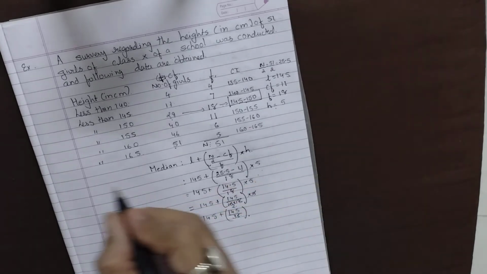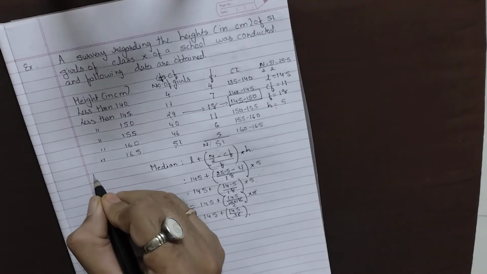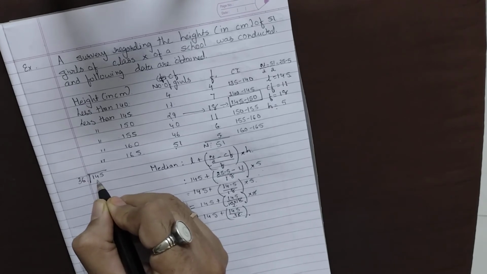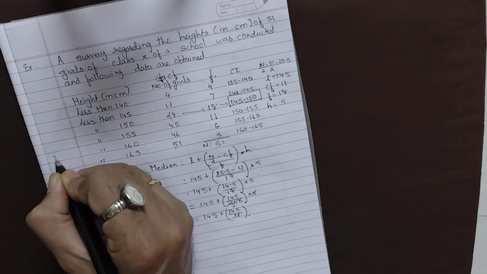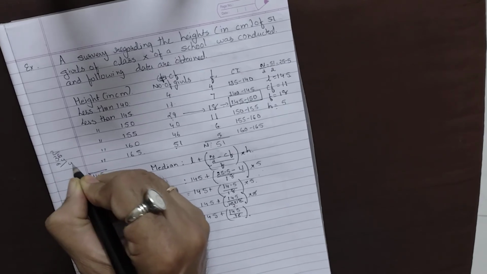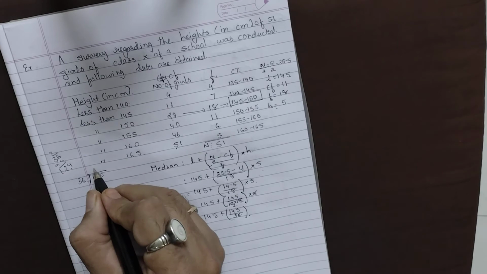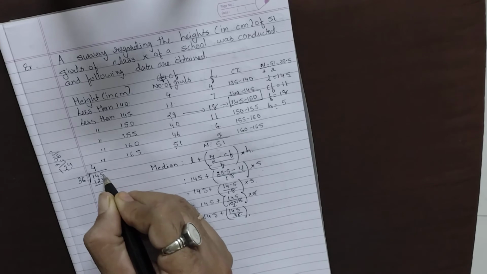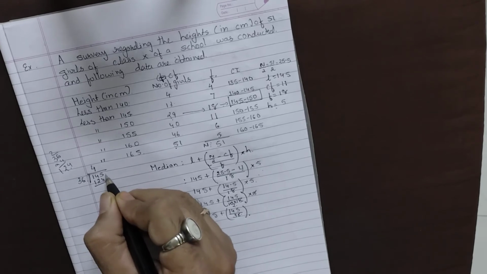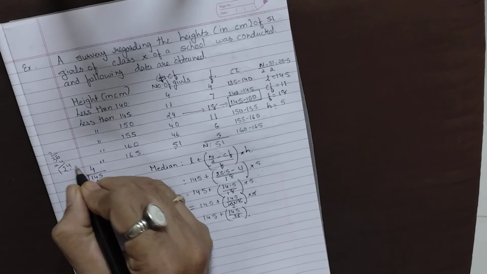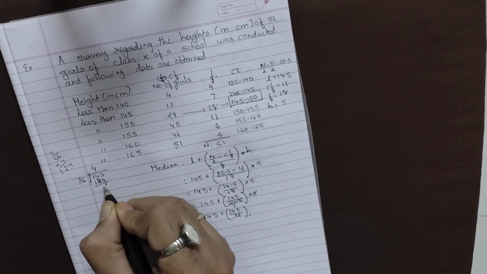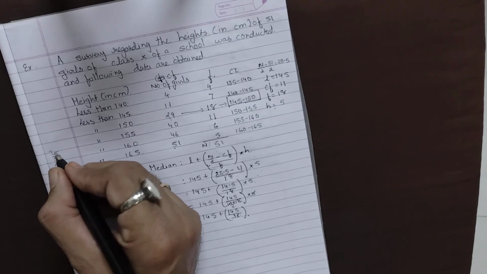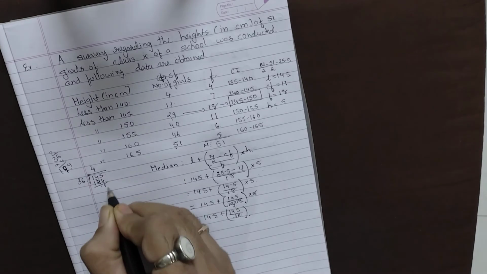If I divide 145 by 36, 36 threes are 108, and 36 fours are 144, so we write 4 and the remainder is 1.